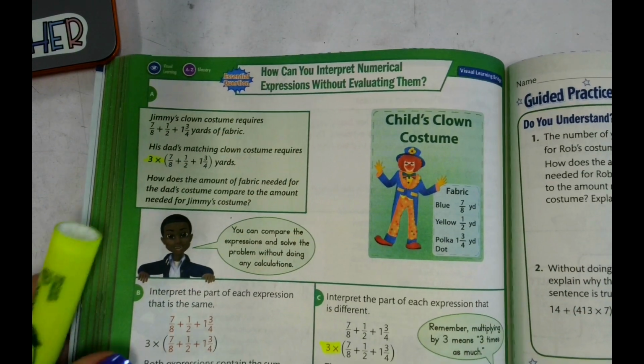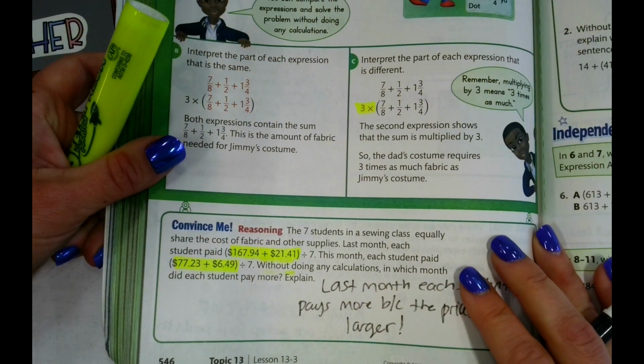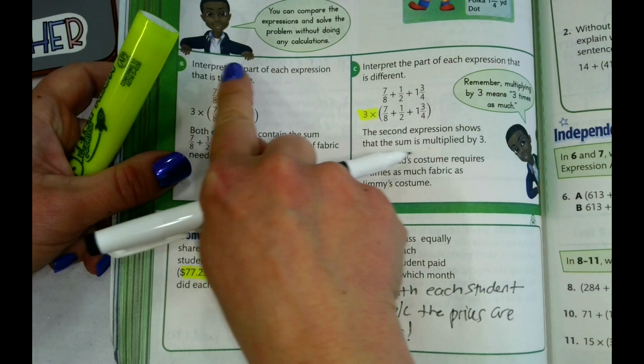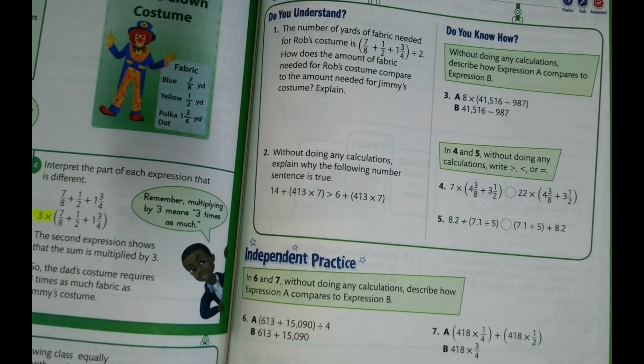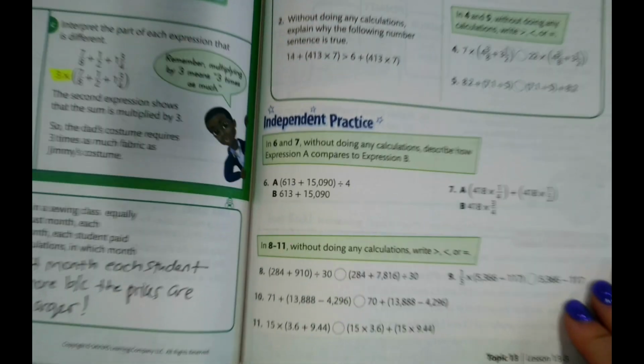We're just interpreting without solving, looking for differences, find the difference and find the same thing, find the difference, and then you're able to interpret. So on the practice is a lot of A and B. So tell me, how does A compare to B? All right, good luck.